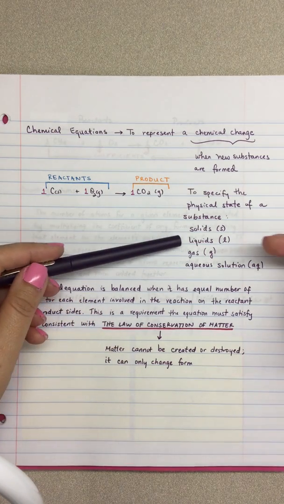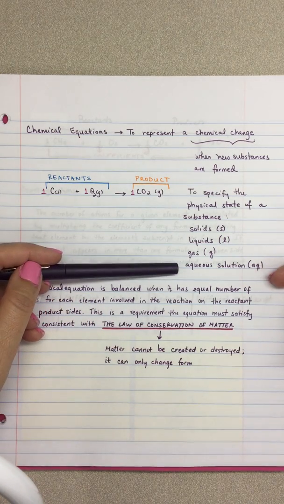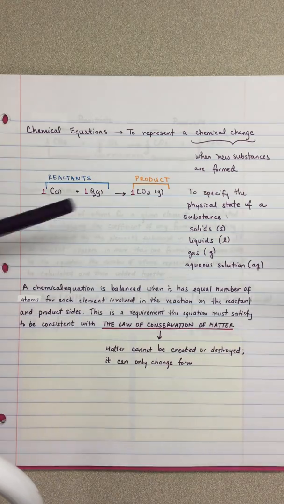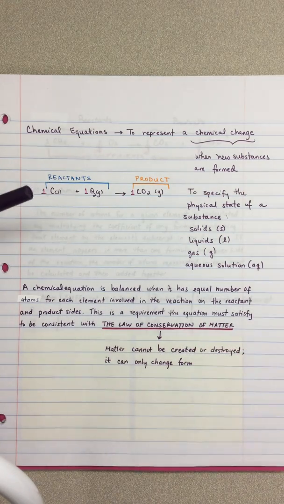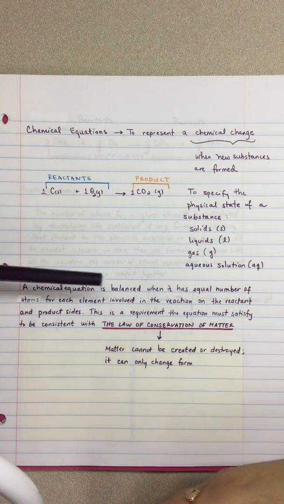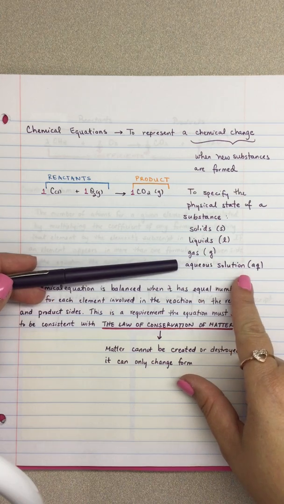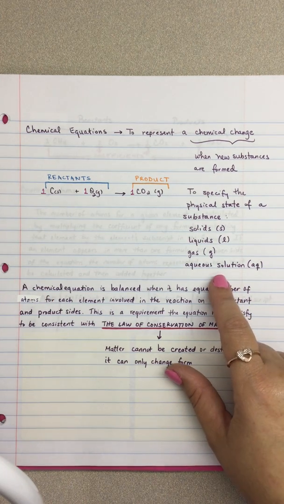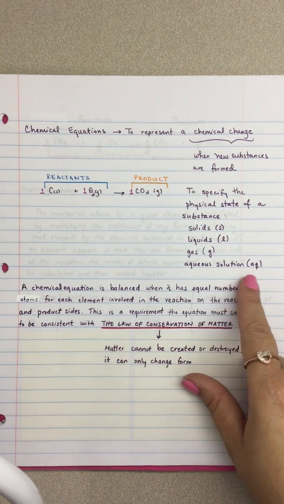But we also use L for liquids. And when you have a substance dissolved in water, we're preparing a solution, and since we're using water to dissolve the substance, it will be an aqueous solution. To indicate that physical state, we use AQ.